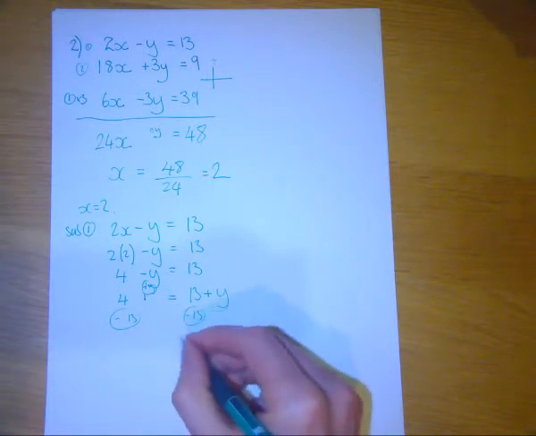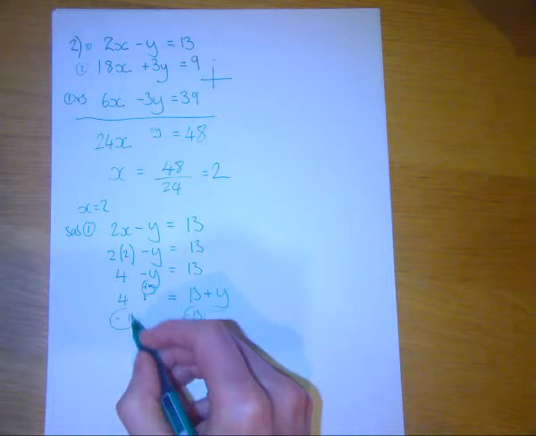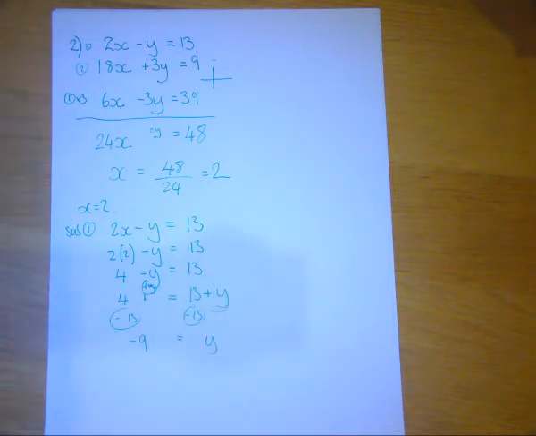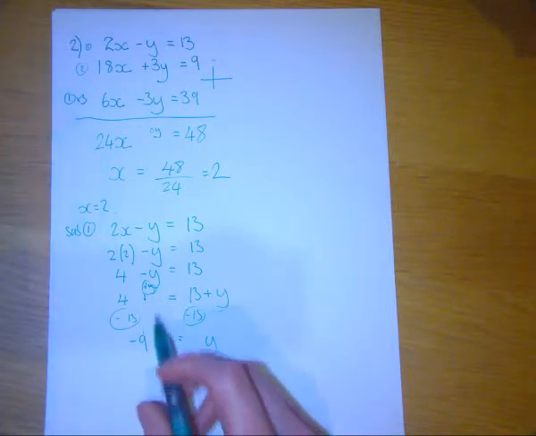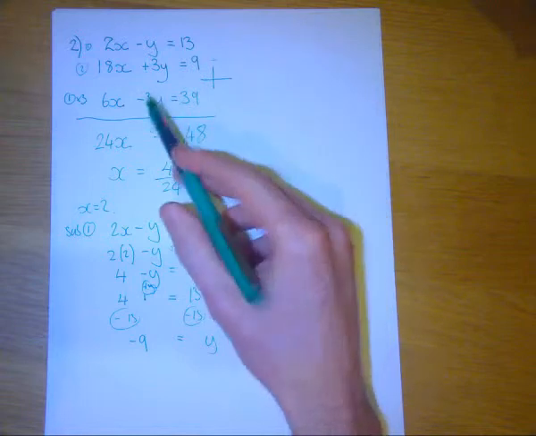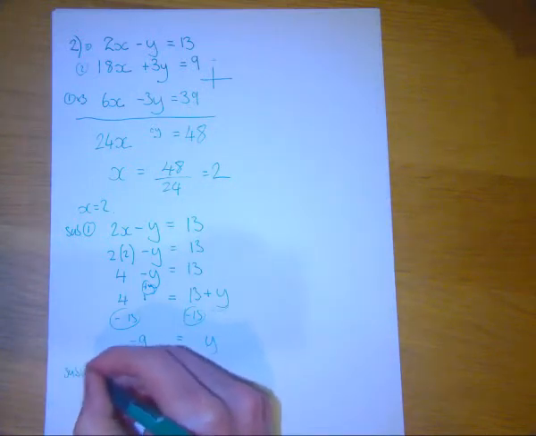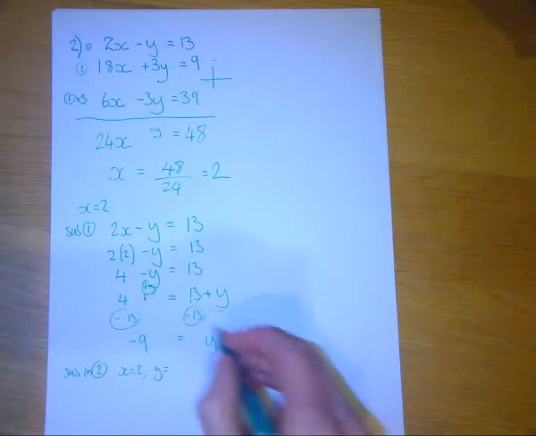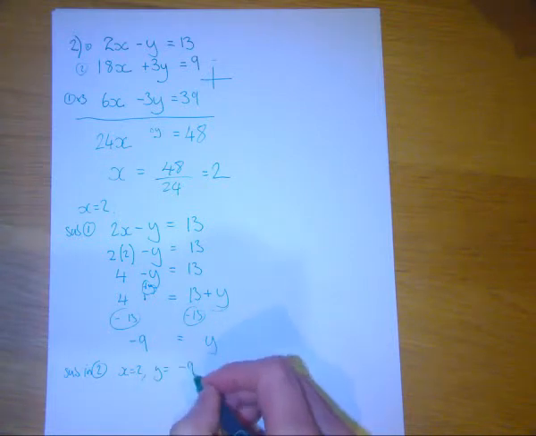That would leave me with y on this side. 4 subtract 13 is minus 9, so y equals minus 9. I could then substitute that back into this equation here and see what I get. So I'm going to sub into equation 2, with x equals 2 and y equal to, as I just found out, negative 9.